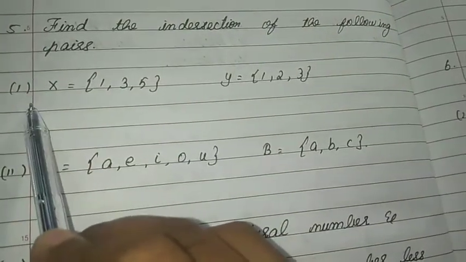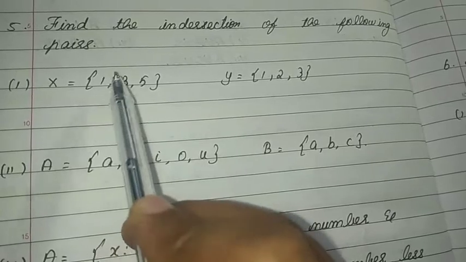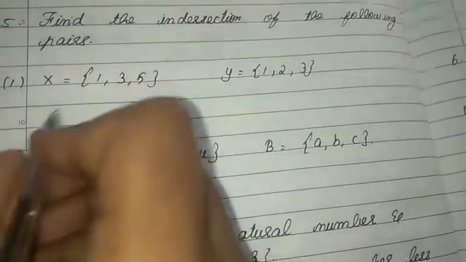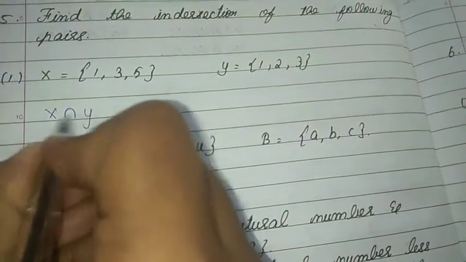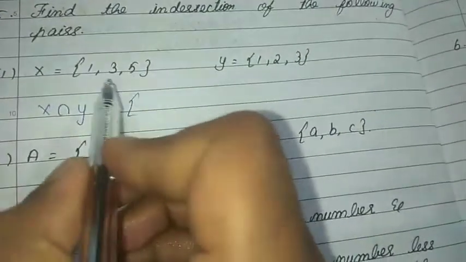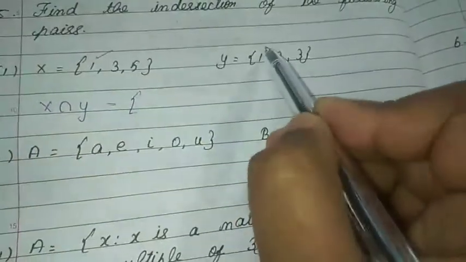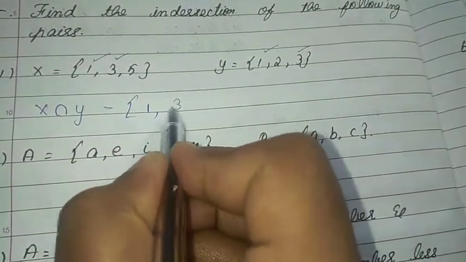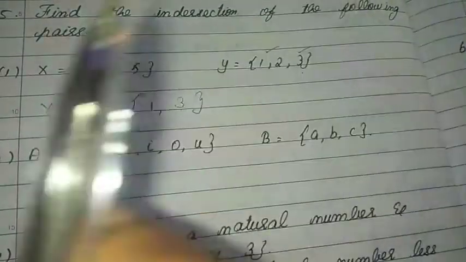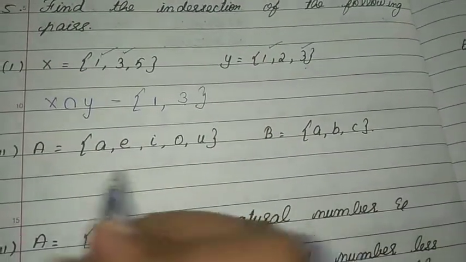So first subdivision, X is equal to {1, 3, 5}, Y is equal to {1, 2, 3}. So now X intersection Y, this is the intersection symbol, no? Therefore X intersection Y is equal to, what are common over here? 1 is here as well as here, so I will write 1. Next 3, 3 is here, 3 is also here. 5 is here, 5 is not here, so we can just leave it. So 1 and 3 are common for both X and Y.